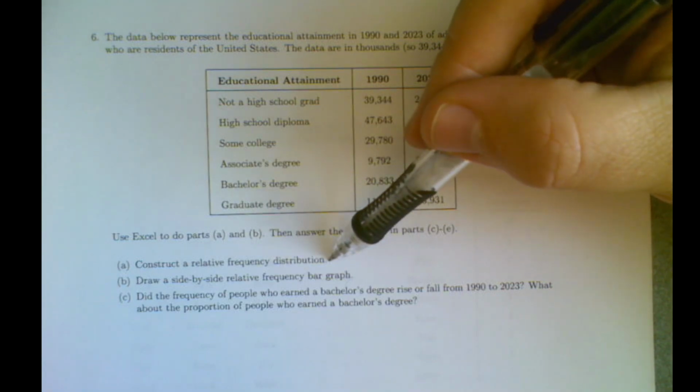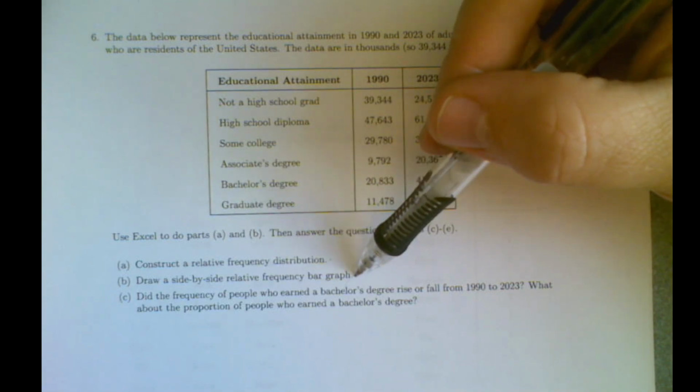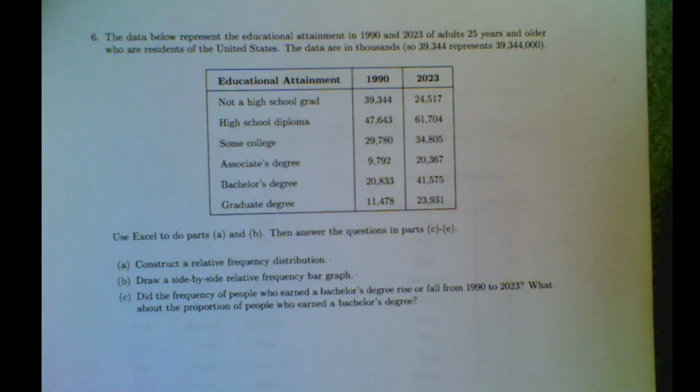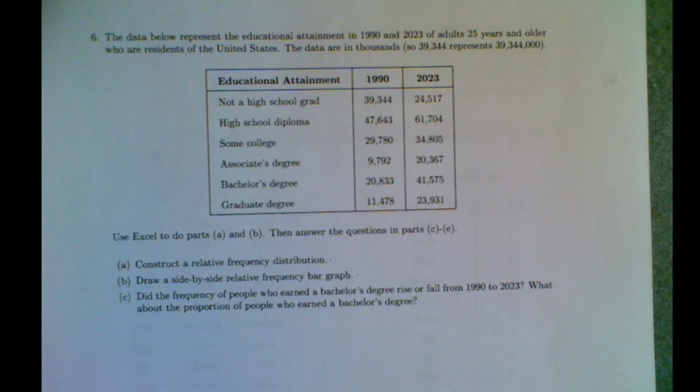But okay. Let's do this. Let's construct a relative frequency distribution, and then we can draw a side-by-side relative frequency bar graph, and then we'll answer the questions that follow that. Okay? So heading back over to Excel.